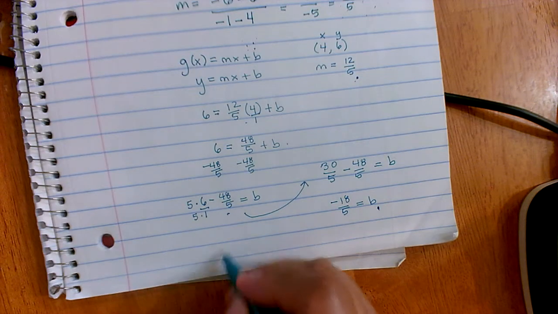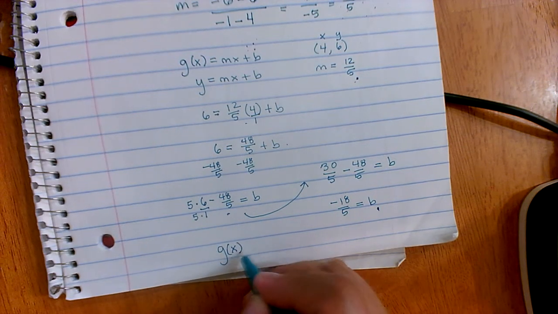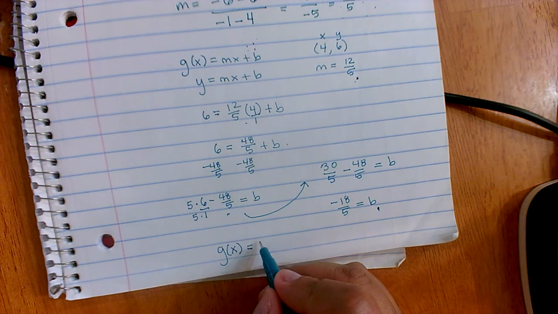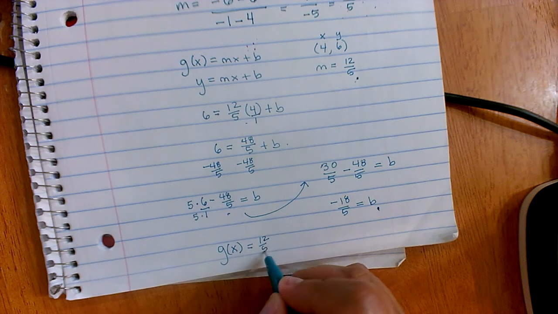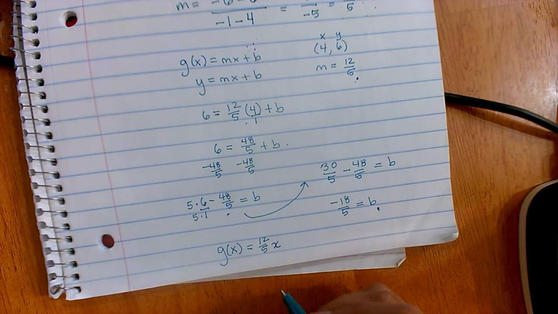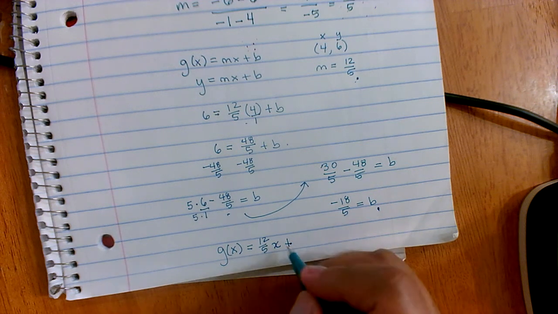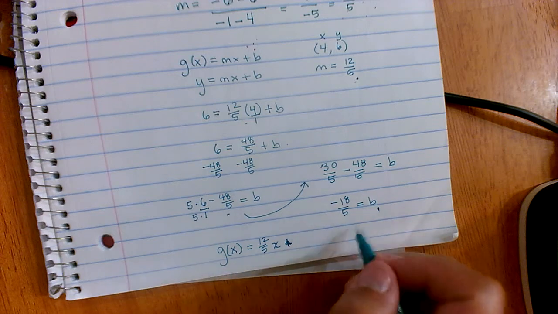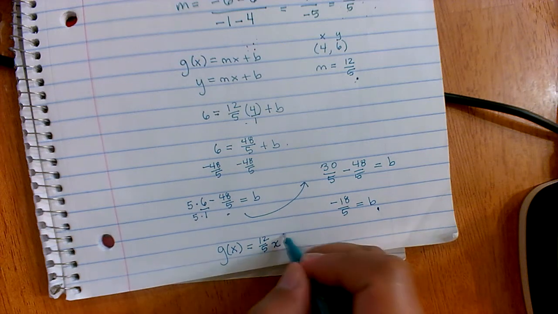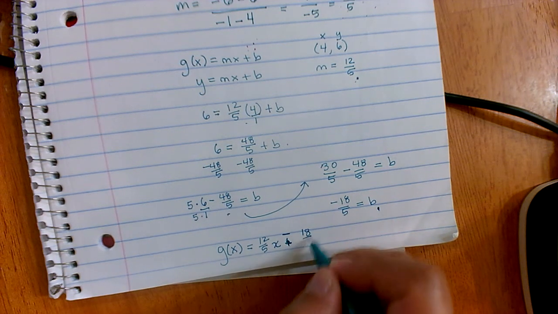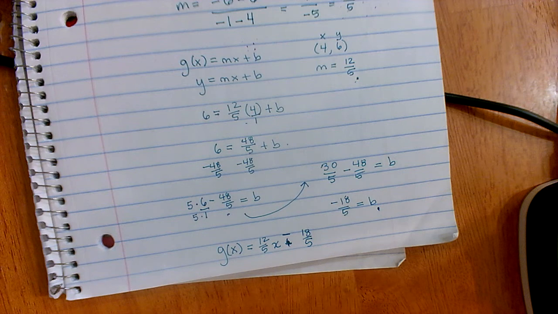So our function, finally, we can say g of x is going to equal our slope 12 over 5. We're going to put that x in because we want it to be a function of x, plus, sorry, I'm going to say minus because plus a negative. So instead of saying plus minus 18 over 5, I'm going to just say minus 18 over 5 because I've replaced that b with the b value we found.